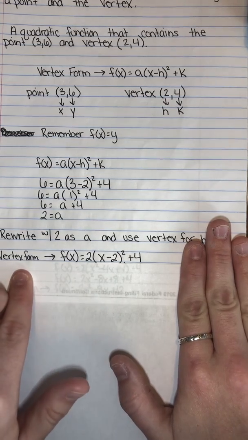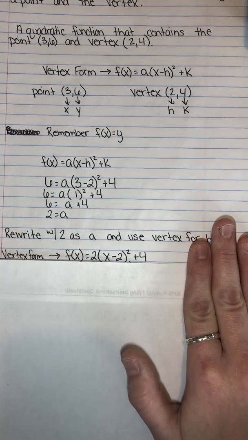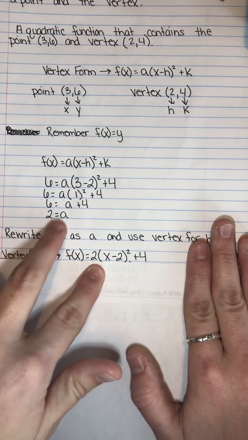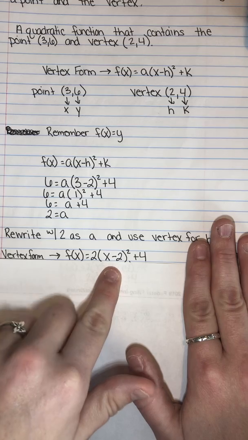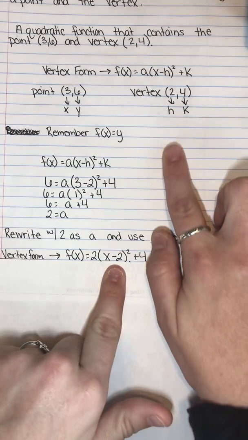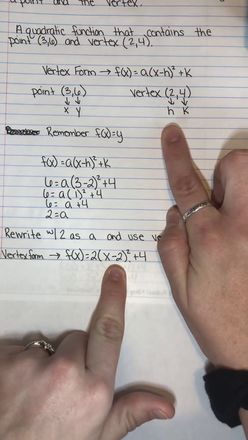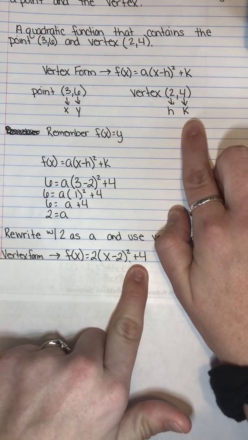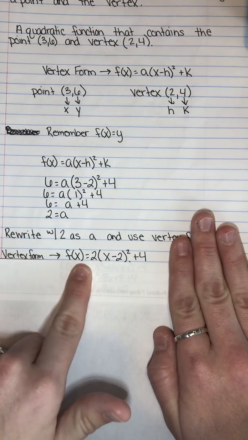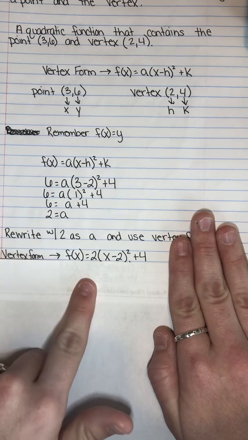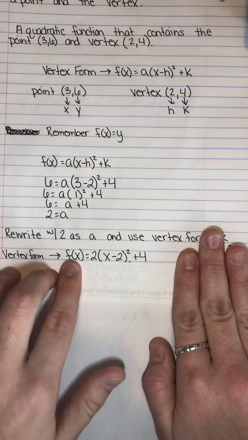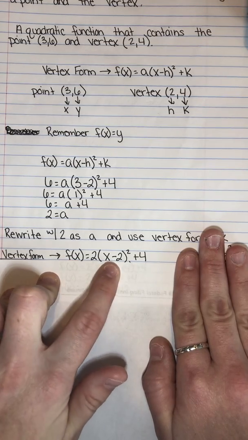Okay, so the vertex form of this function would be f of x equals 2, right? That's our a that we just solved, 2. X is going to stay there. This second 2 right here comes from our vertex. That's our h. And then this 4 is the k. So all I did was rewrite this using 2 as my a because we solved it, and then use the vertex that I gave you for the h and the k. F of x stays as f of x, and x stays at x.